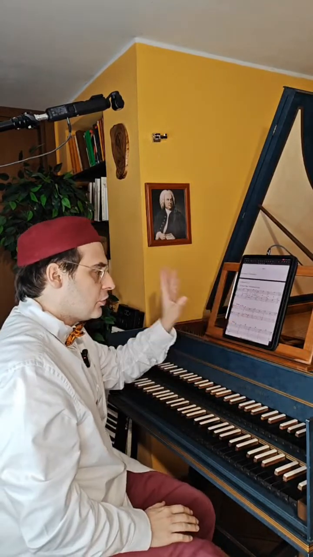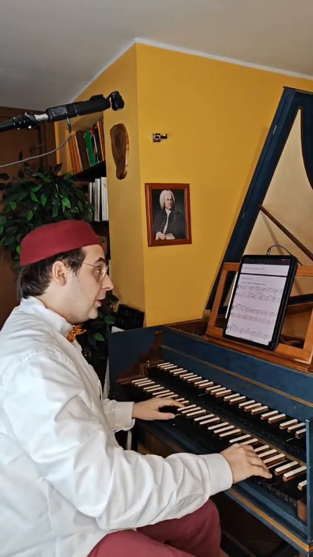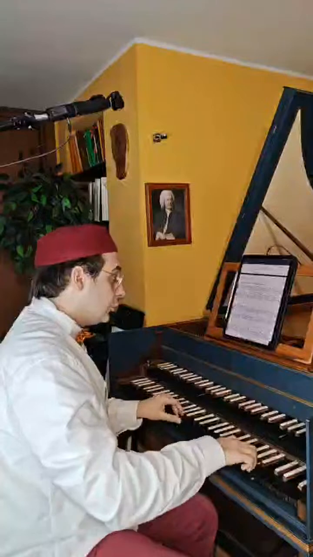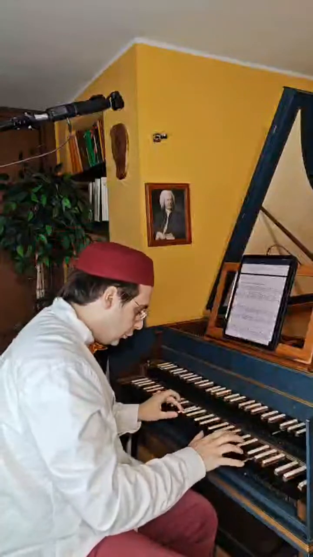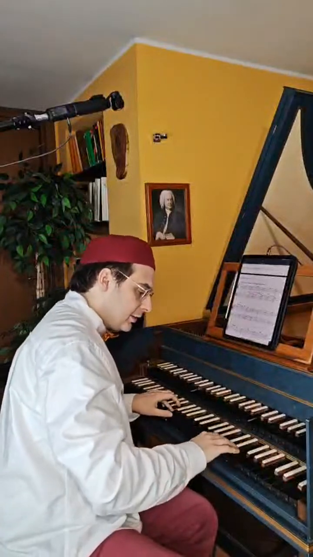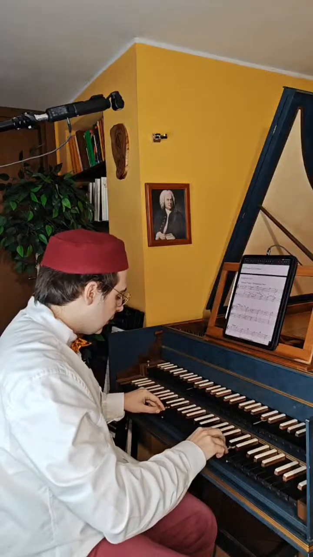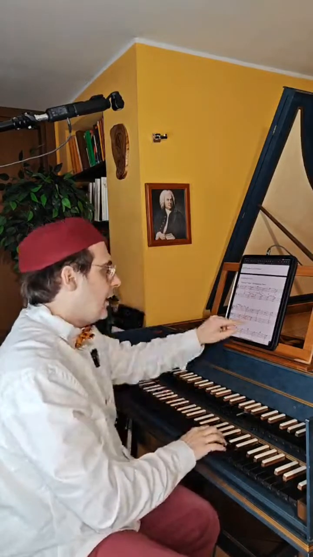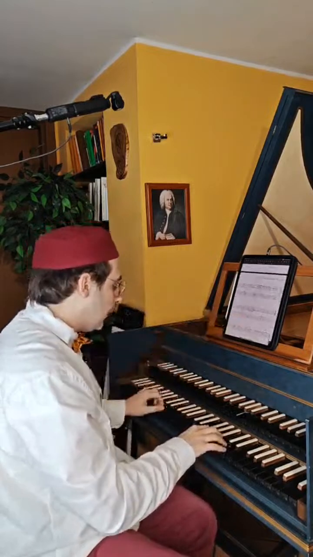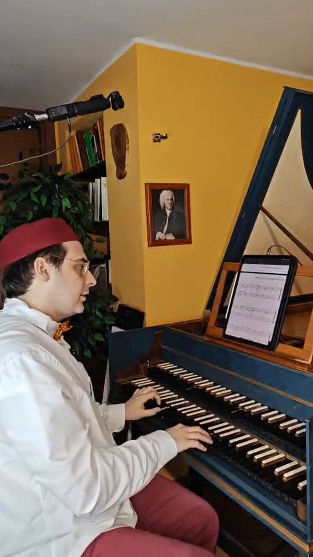Even when you play diminution, say 6 and 2. 3, 2, 6, 2, 6, 2, 6, 2, 6, and then arrive to this point. 2, 6.